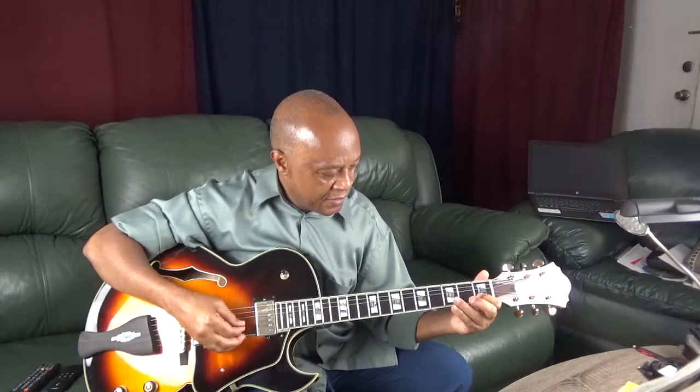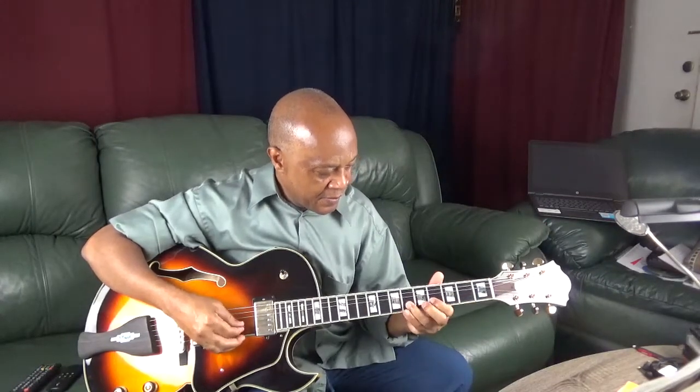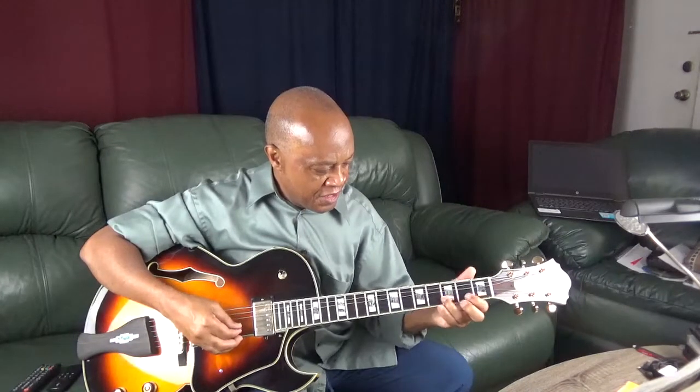Example: C, D, E, F. C, D, whole step, D, E, whole step, E, F, half step. Like this. C, D, E, F. That's the first 4 notes, the first section of the C major scale.